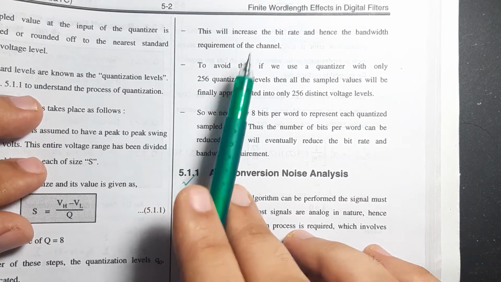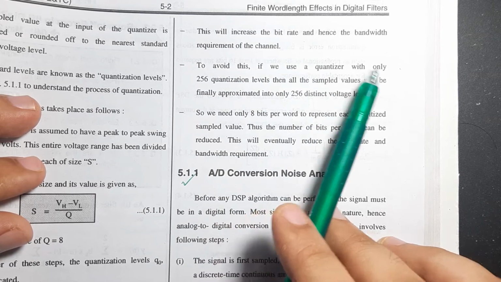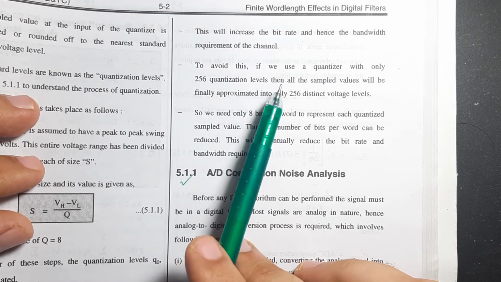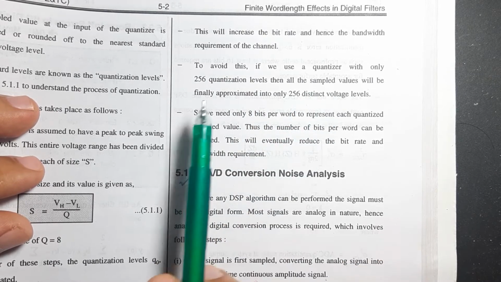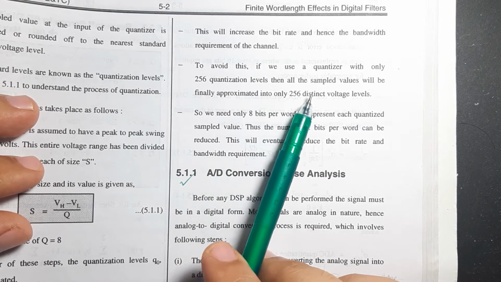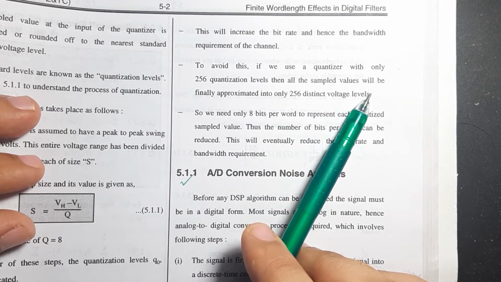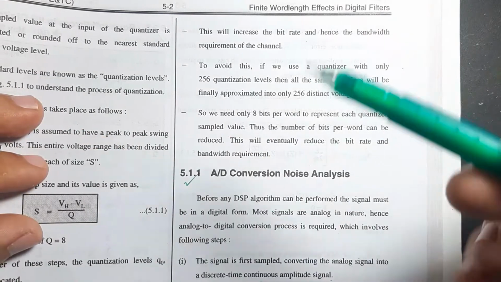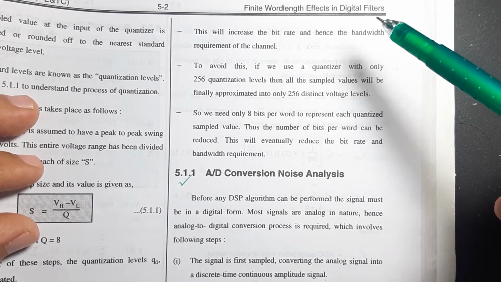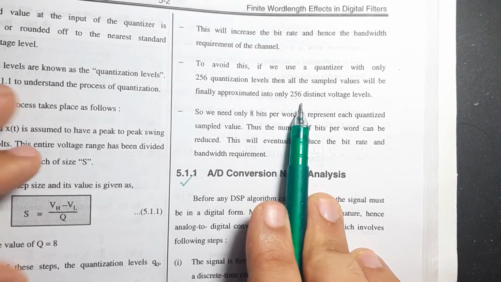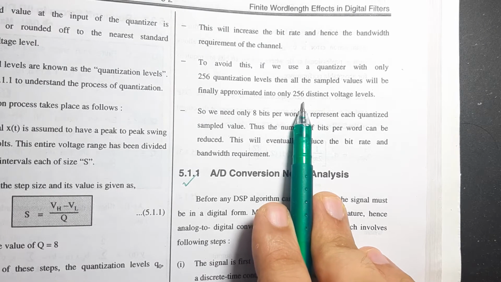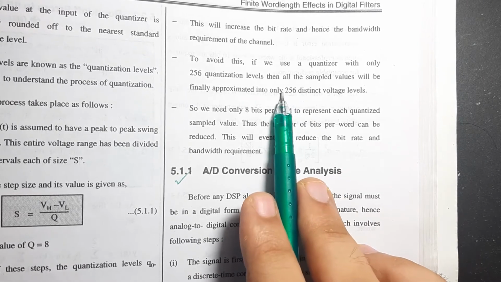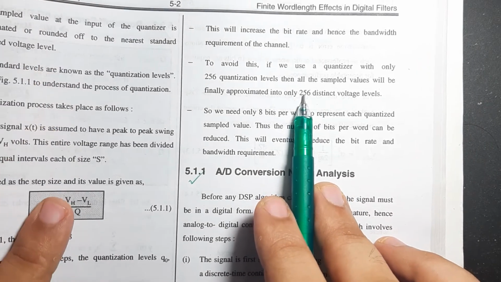Now to avoid this, if we use a quantizer with only 256 quantization levels, a predetermined quantization level, then all the sampled values will finally be approximated into 256 distinct voltage levels. So we don't need to worry about what the discrete value, or the sampled digital value of your analog signal, will be. So you selected a predetermined quantizer block with, say, 256 distinct voltage levels, and this will give you the liberty to convert your analog signal into a maximum of 256 distinct voltage levels.